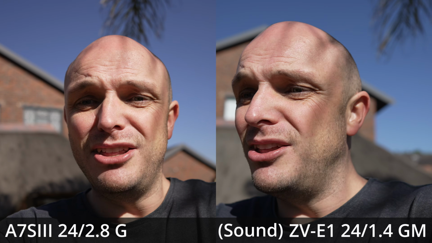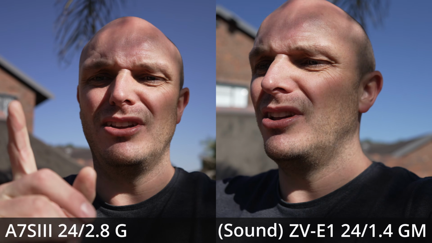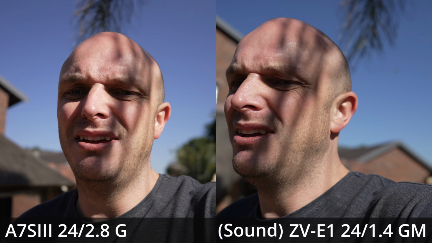One thing that I did see is, I mean, it can be the lenses. So it looks like the Sony ZV-E1 is trying to underexpose a little bit. There's no compensation active on either. They're both on exposure compensation 0.